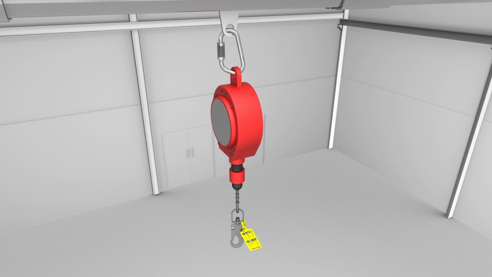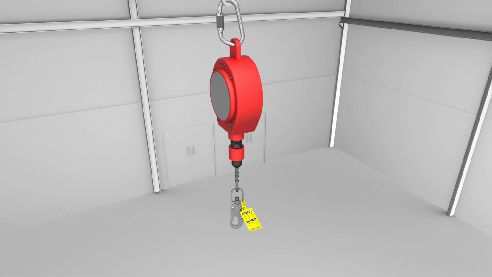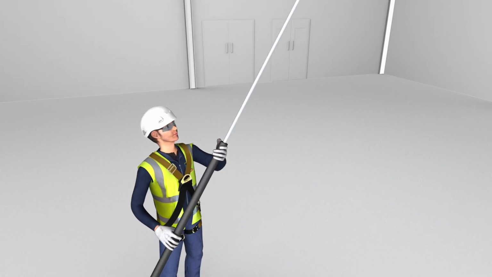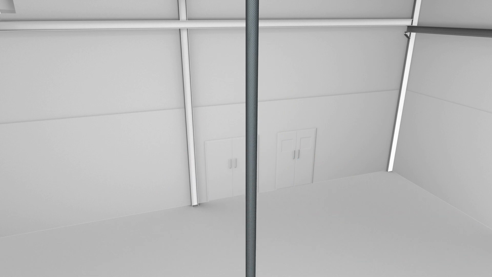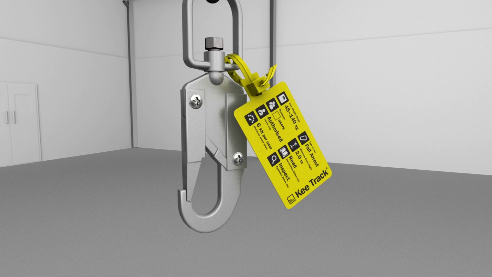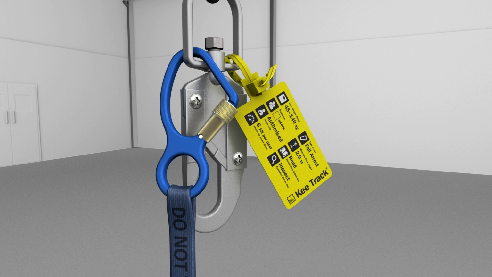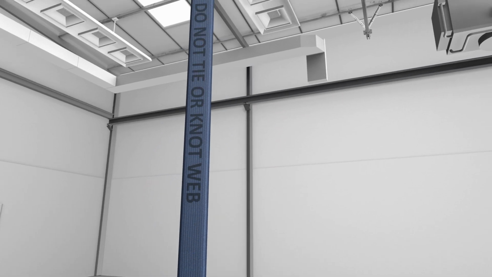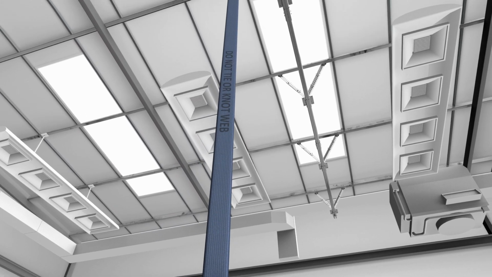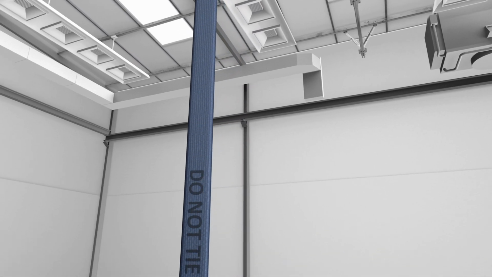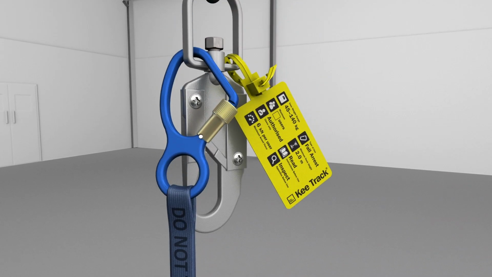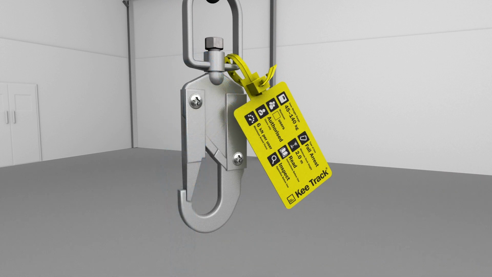Where retractable type fall arresters are used as a component part of Kee Track, should the user's connector be out of reach, a proprietary reach pole system may be used to retrieve the user connector. Alternatively, a length of cord known as a tag lead can be attached directly to the swivel hook and allowed to hang down to where the user can reach it. Once retrieved, the tag lead can be removed and the swivel hook connected to the user's harness in the usual way. Upon completion of the work, the tag lead can be reattached and the fall arrestor allowed to retract back slowly.